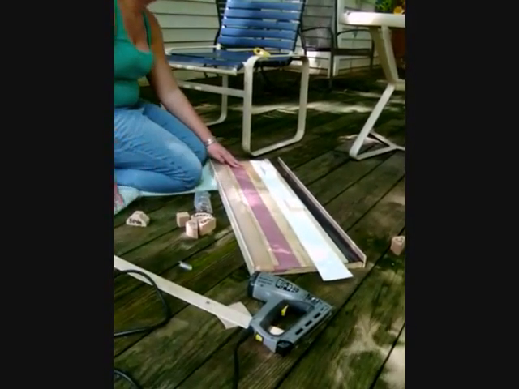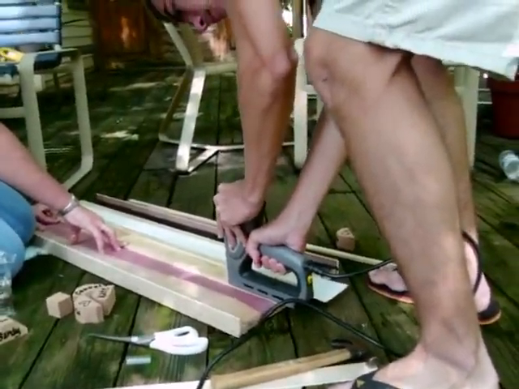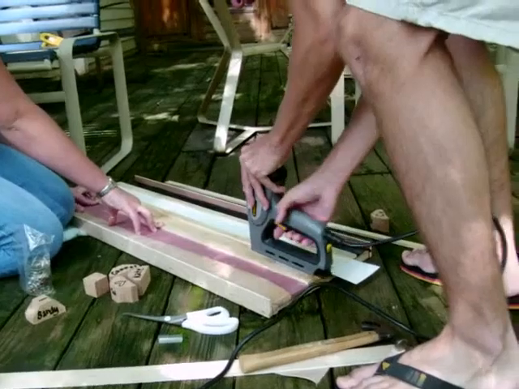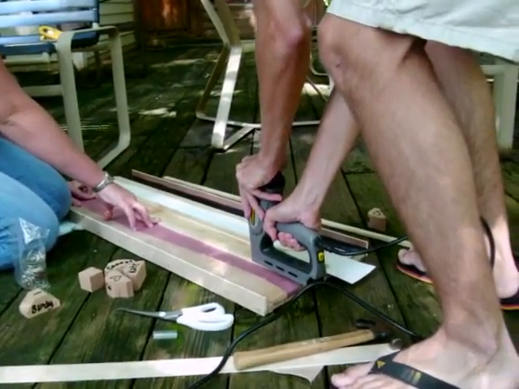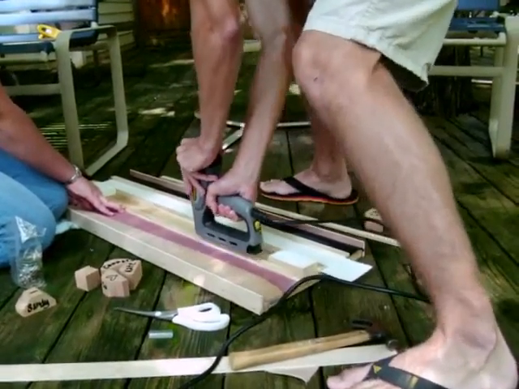A demonstration will soon be given in the next video. This is the demonstration of the staples. Assembling the project.